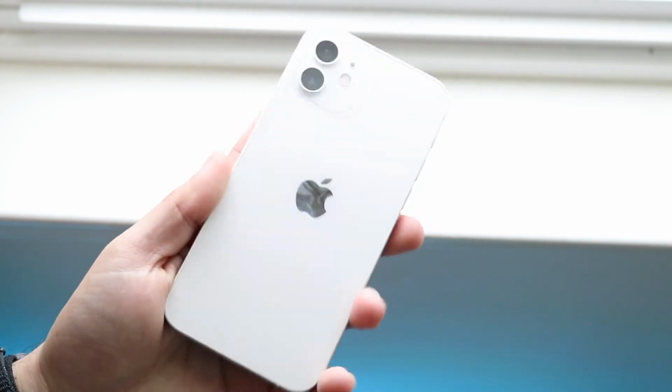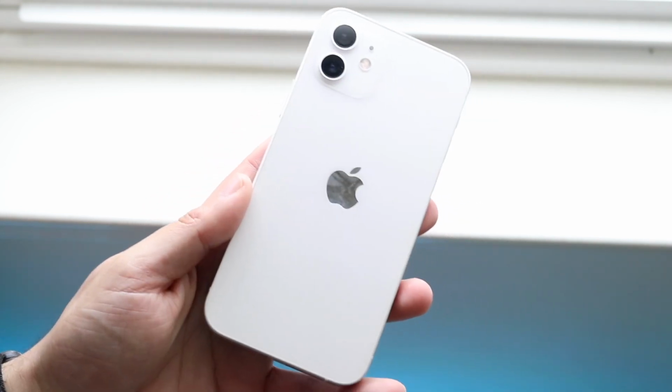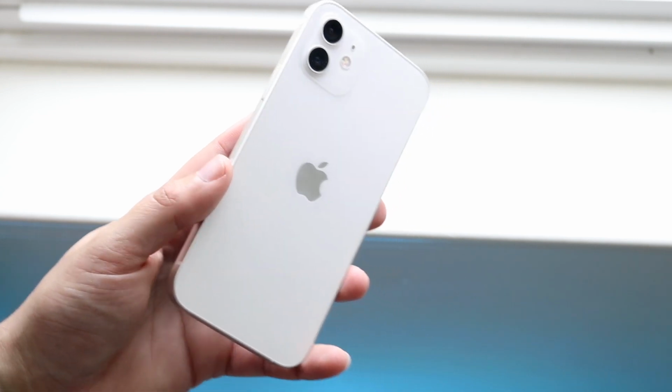Without a doubt, do not install this update. It is not worth it. It's going to break your phone. You're going to have lots of issues, but I am curious to see how it's going to hold up in the future. So that kind of covers it. I wish Apple supported the older iPhones. That's kind of what I've been saying.